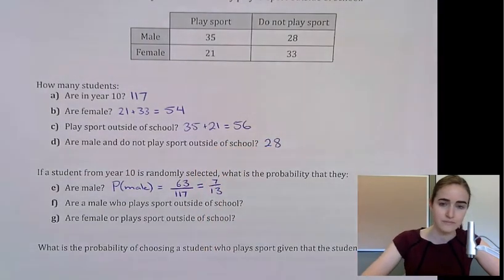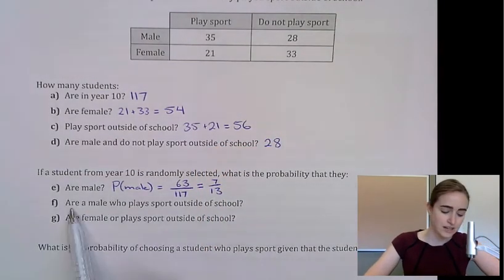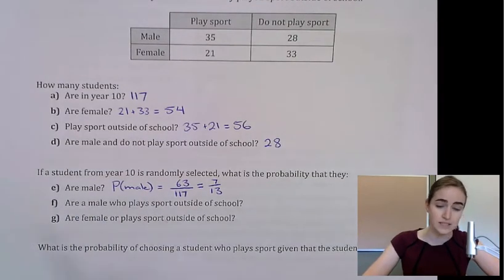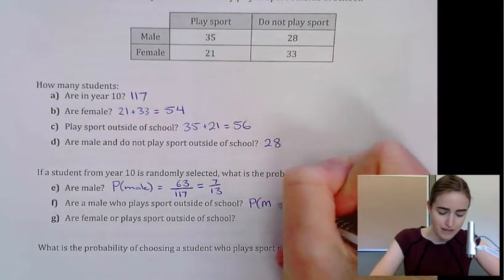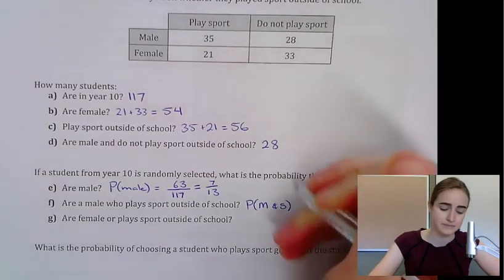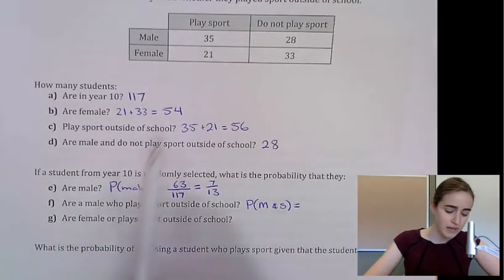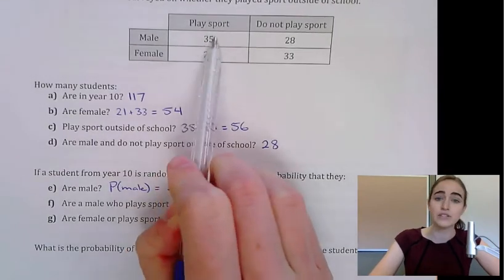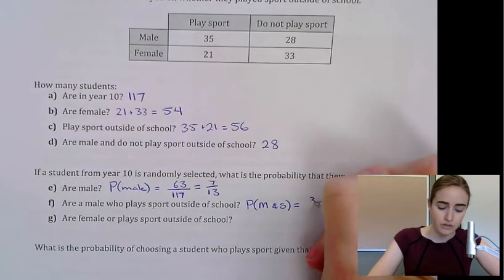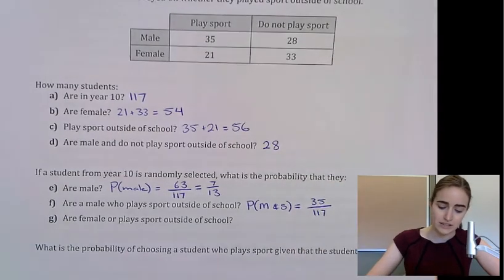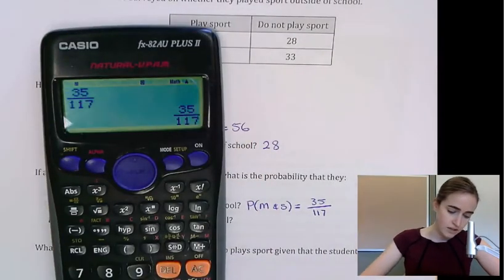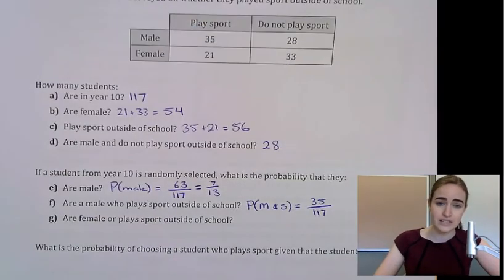Right, our next question asks us, what is the probability that a student is a male who plays sport outside of school? So probability of male and plays sport, so I'm going to write M and S, is going to be equal. So a male who plays sport, there's 35 of them. So we're going to have 35 in the top over a total of 117 students. And that one doesn't simplify down, so we'll leave it as that.